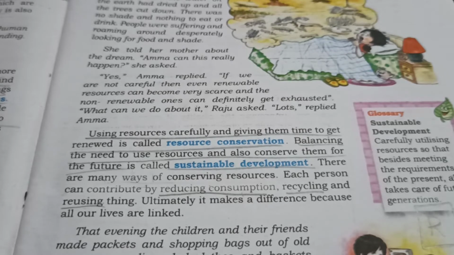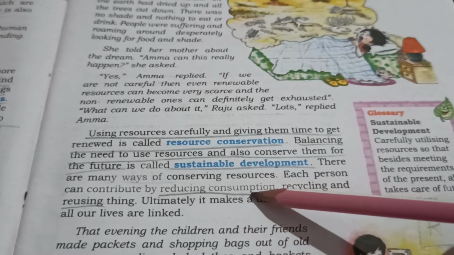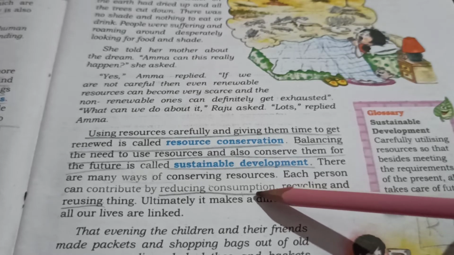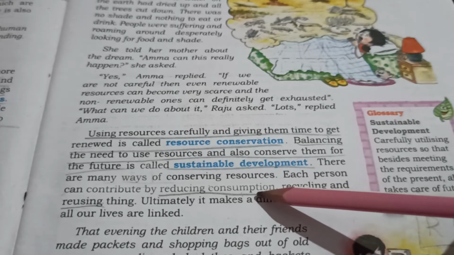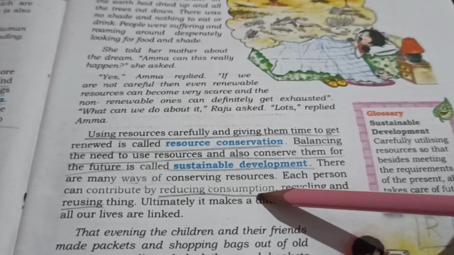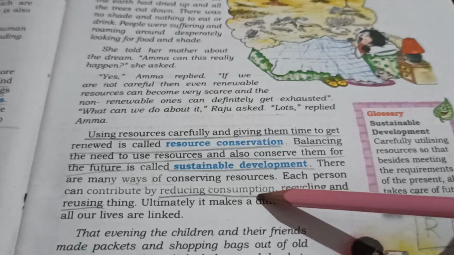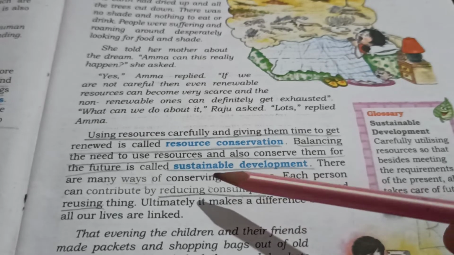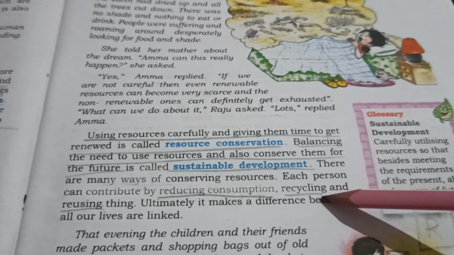Now there are some ways of conserving resources. Let's see here. The first one is reducing consumption. You have to reduce consumption of resources. For example, while you're taking a bath, you just take one bucket of water. Instead, some people open the tap and keep on using flowing water. Or some people take a shower bath, which consumes a large amount of water. So in order to reduce that, you have to use a single bucket of water for bathing. That's called reducing consumption.